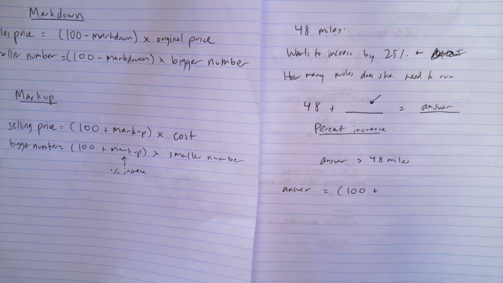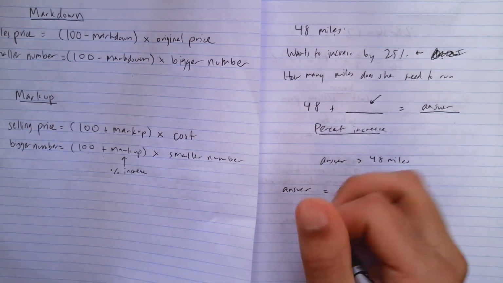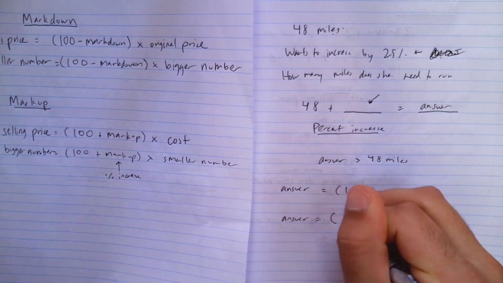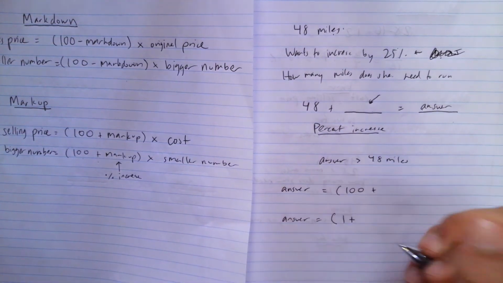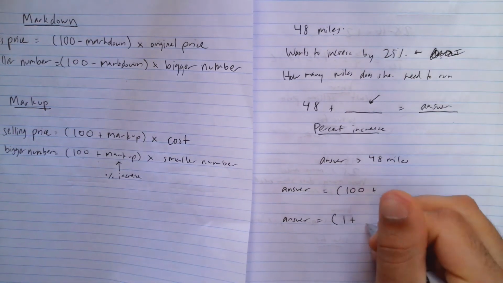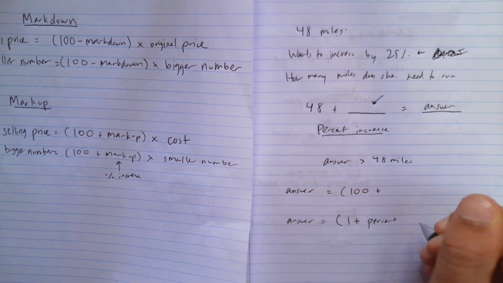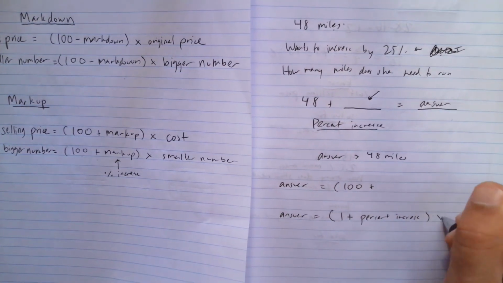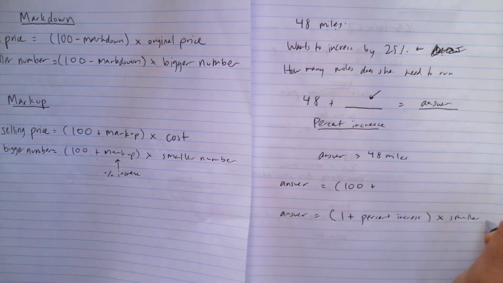Okay, so there's another way that we can write this to make it a little bit easier. What we can do is say our answer is equal to 1 plus our percent increase, and we can write this as a decimal times our smaller number.